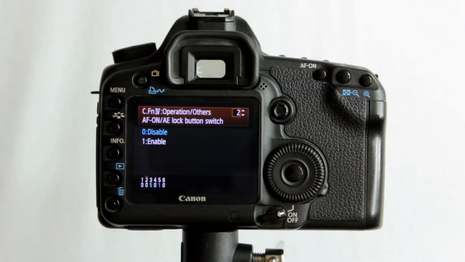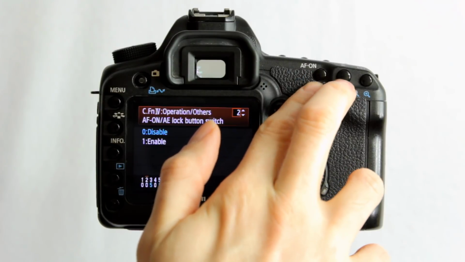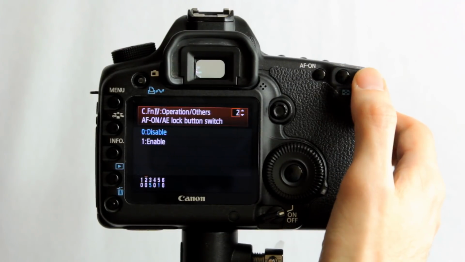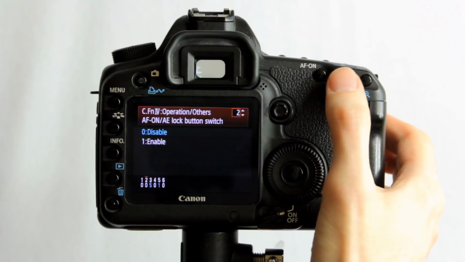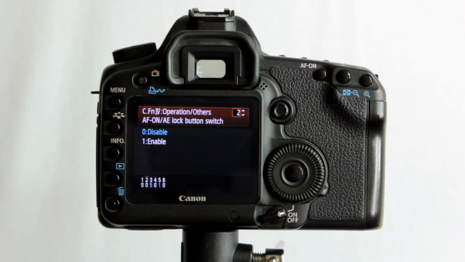Okay, the next one is AF on and AE lock button switch. Now we can have this disabled or enabled, and basically we can switch these two around to pull each other's duties, if you will. I don't know why you would want to do that myself, but it may well be if you're coming from another camera system, or you just prefer to do that because you're constantly using the AF selection point button and you want those two to be closer, maybe. But you can switch the roles of those two buttons there should you wish to.